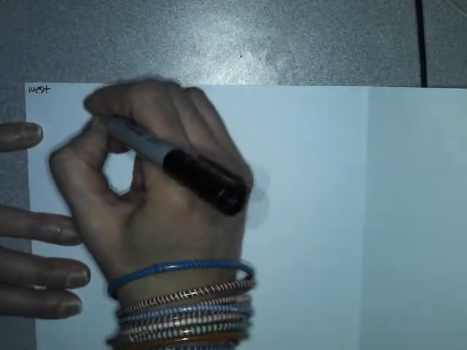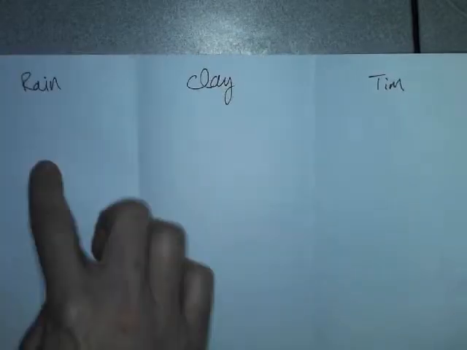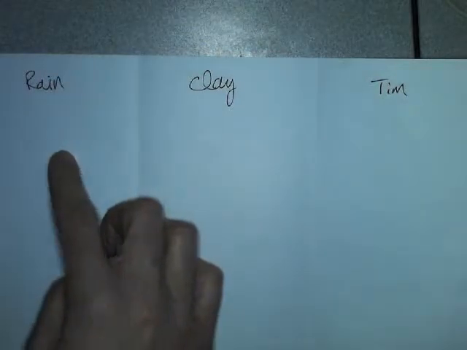I will create my piece about, I'm just going to put 3 very important people in my life. Rain, Clay, and Tim. Believe it or not, Rain and Clay are the names of my children, and Tim is my husband's name. Oh, I thought you said Tim. Oh, Rain, Clay, and Tim. So Tim is my husband, Clay is my son who's 3, and Rain is my daughter who's 5. So take a minute and reflect on important people in your life and put those 3 names.